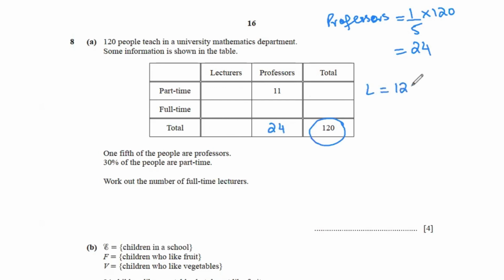That's going to be 120 minus 24, which is going to be 96. Now, since total professors are 24, full-time professors are going to be 24 minus 11, which is 13.